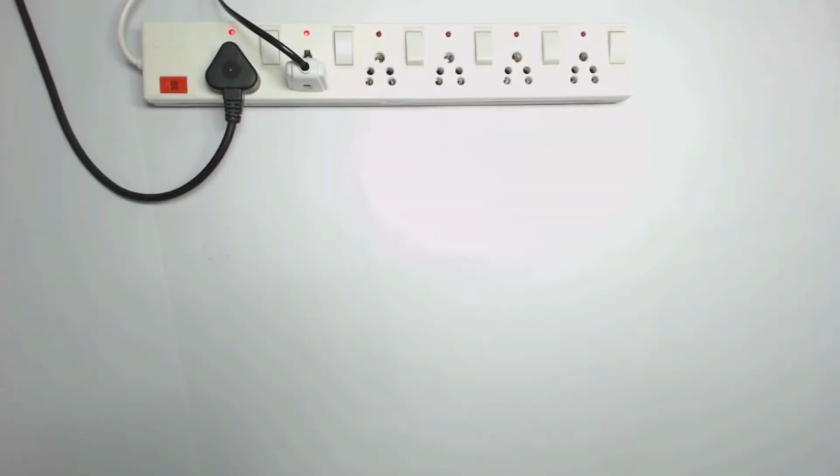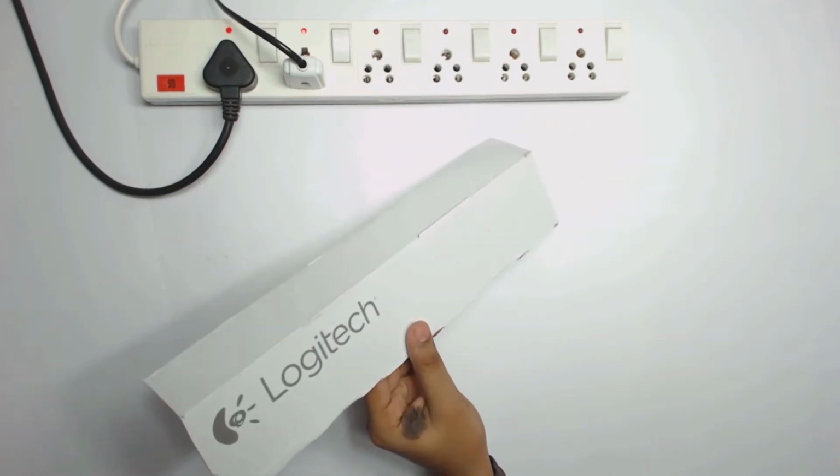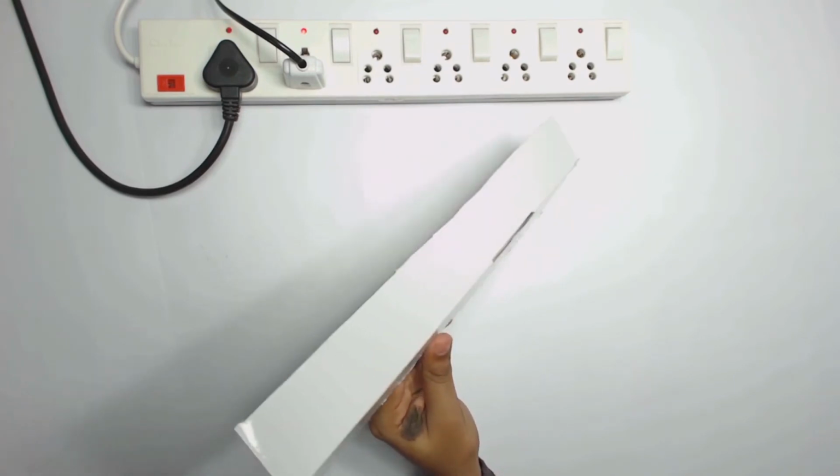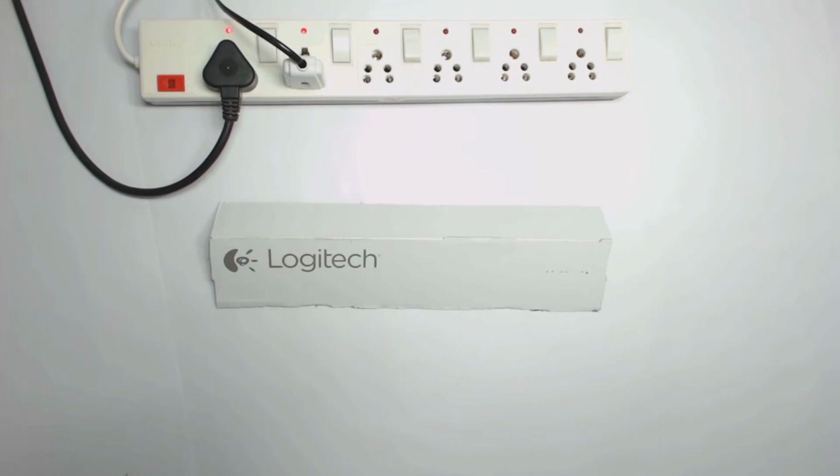First of all, take a cartoon box and cut it from the middle in such a way that you can fix all 15 LED with equal space between them. This is my cartoon box where I am going to fix all the 15 LED. Now follow me step by step.